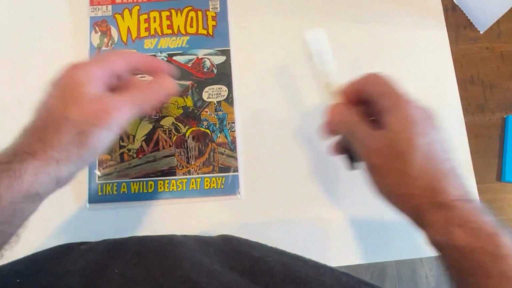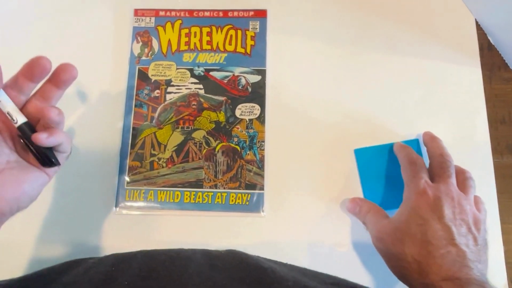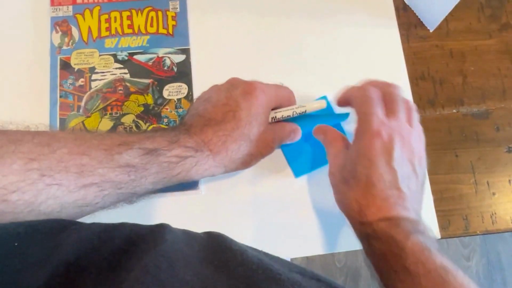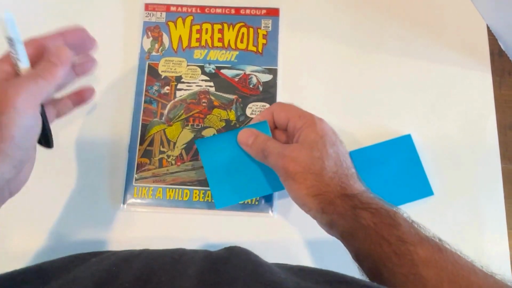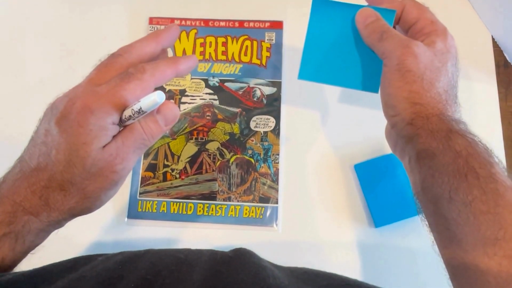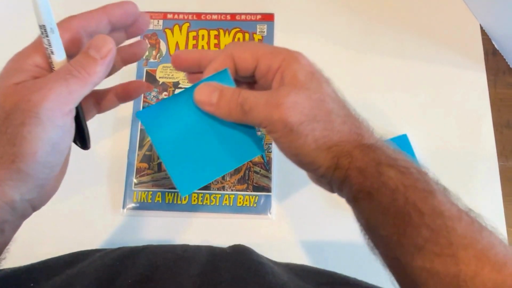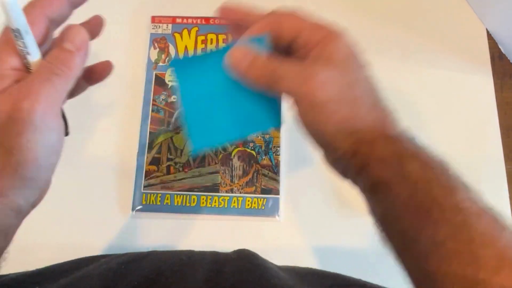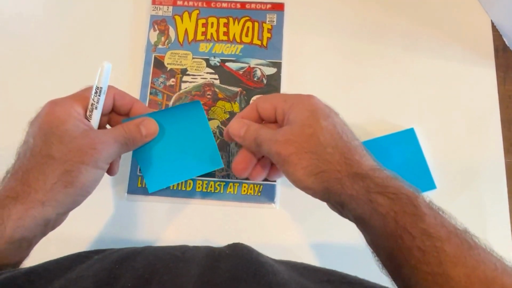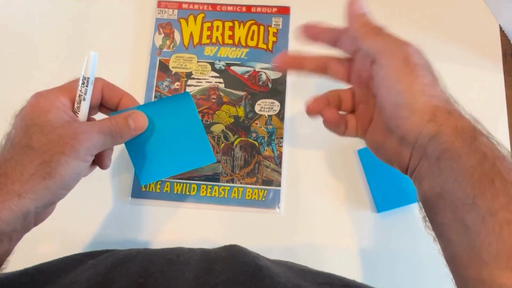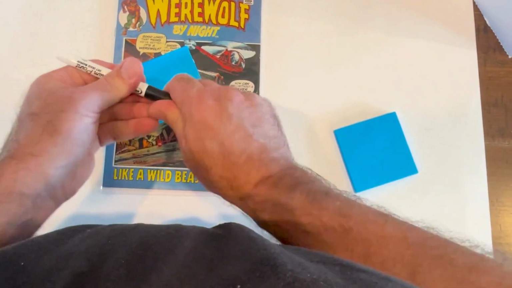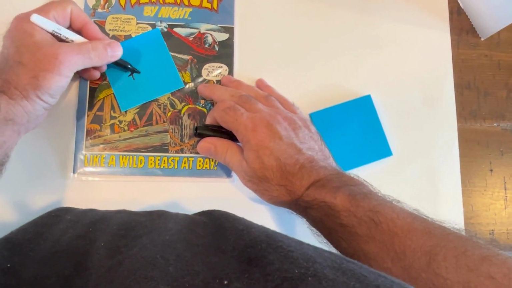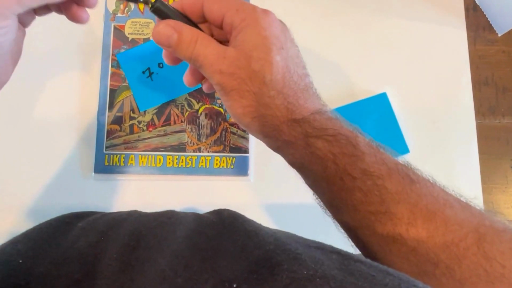Below a 4 is low grade, from 4 to 7 is mid grade, 4, 5, or 6, and then 7, 8, 9 is high grade. So I'm going to assign this a 7.0 grade.